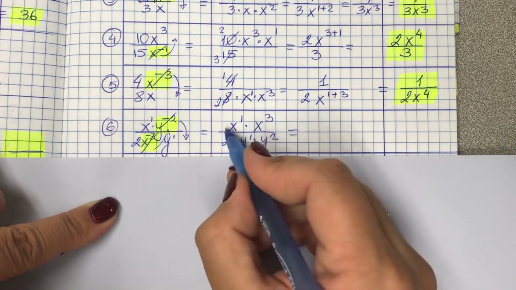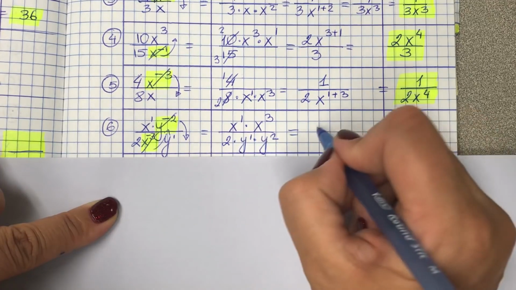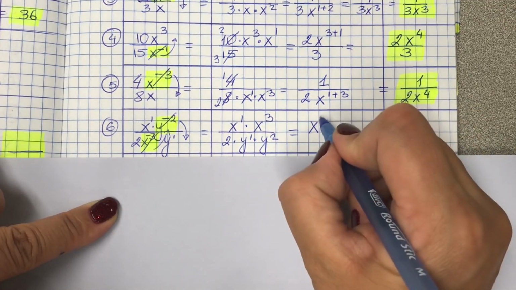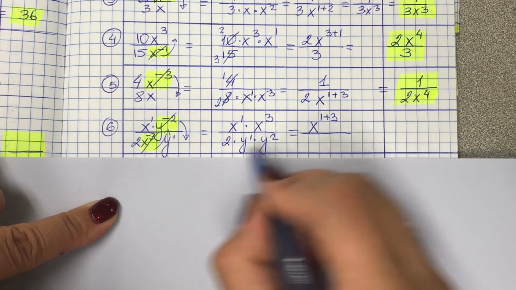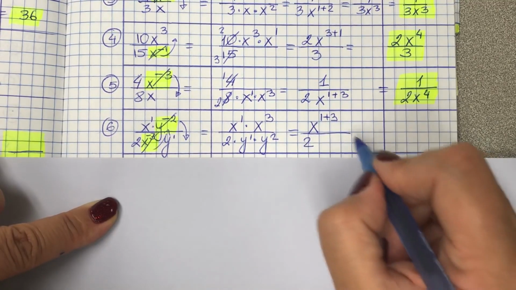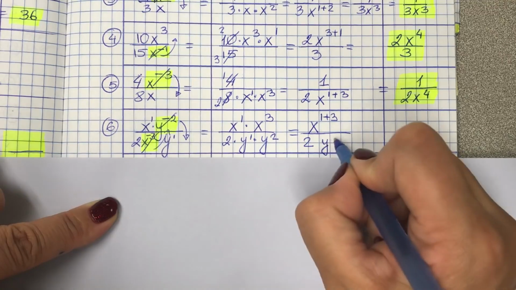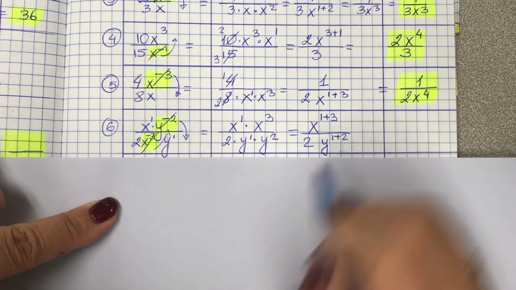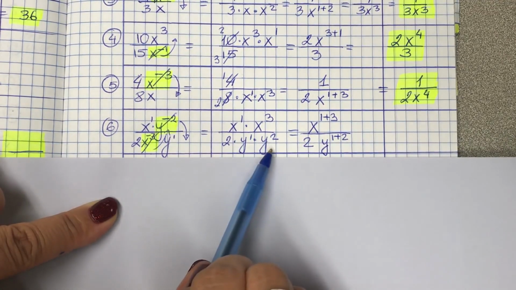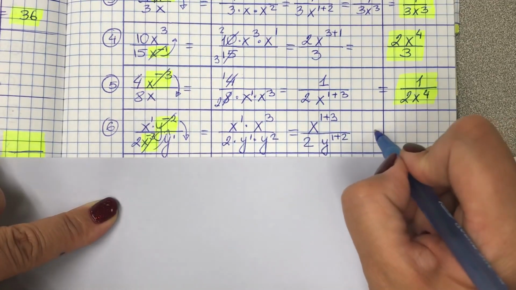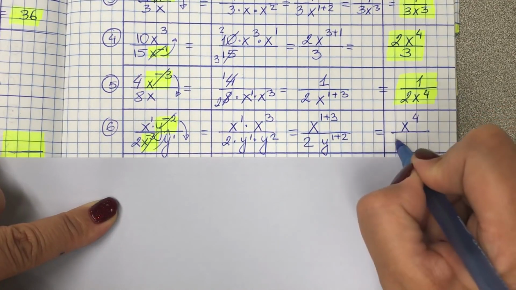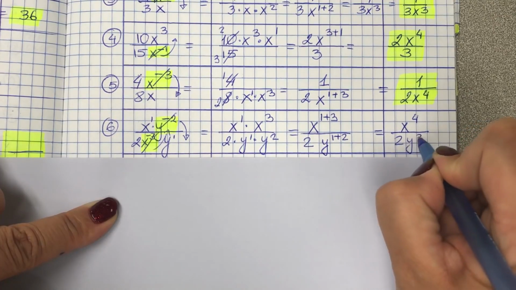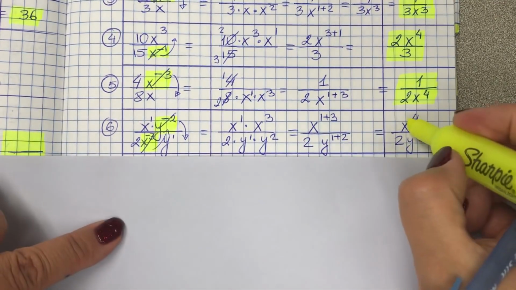So from here on, x and x are the base that we keep and add the exponents. 2 is a numerical base, so we don't touch that. Y will be to the power of 1 plus 2. So I have only positive exponents. X will be to the 4th on the numerator, 2y to the 3rd on the denominator. Final answer.